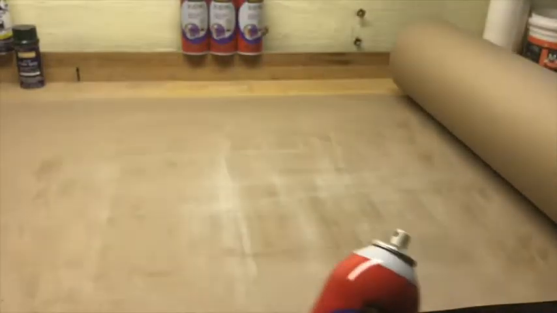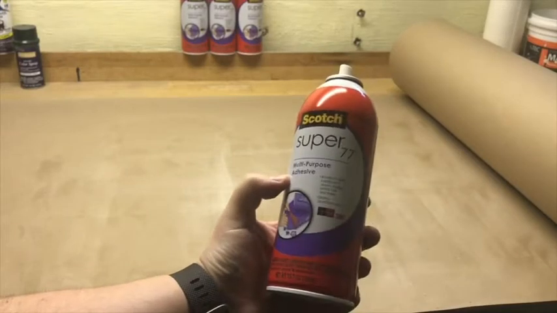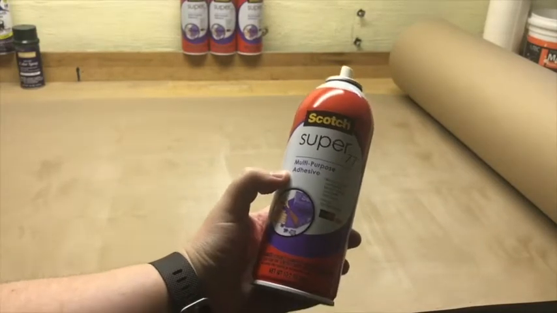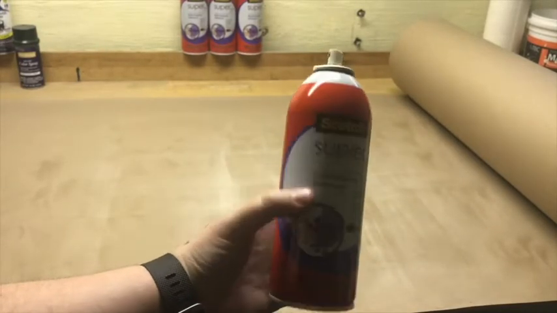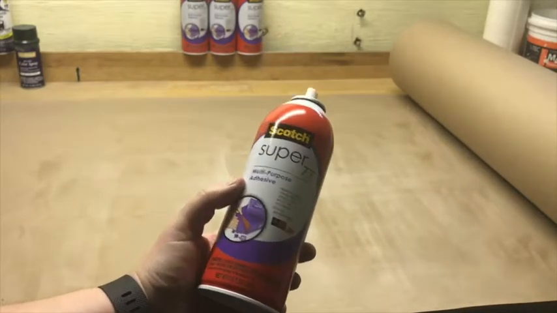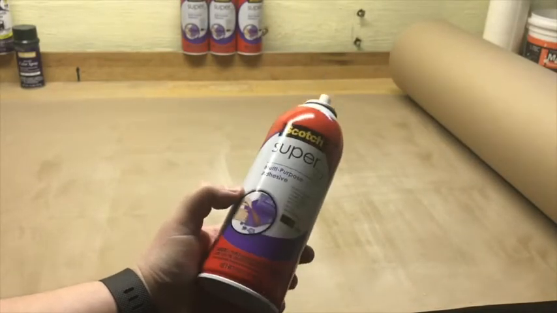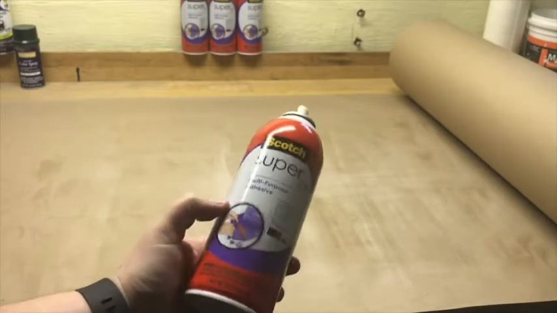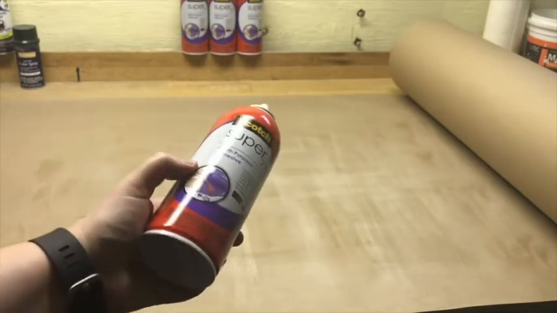The particular spray glue that I make use of is Scotch Super 77. I have been using this for more than a decade actually, and the pieces of paper that I have spray glued to different materials are still attached.